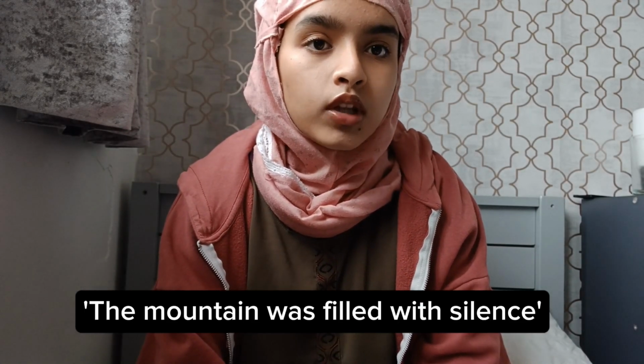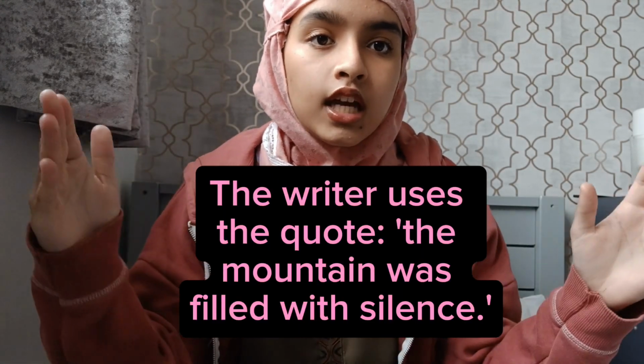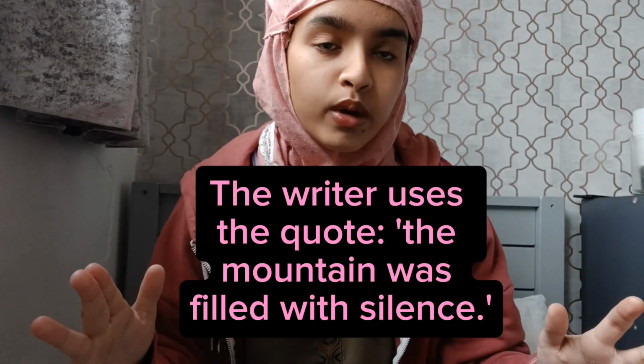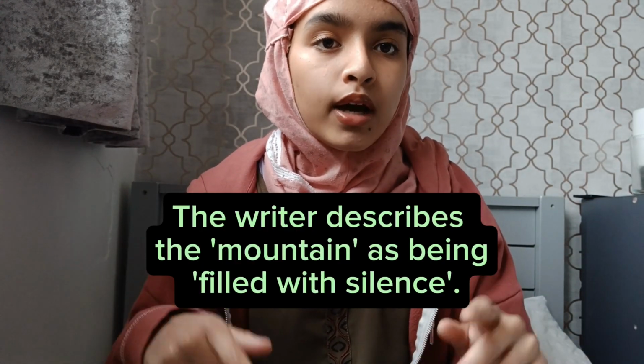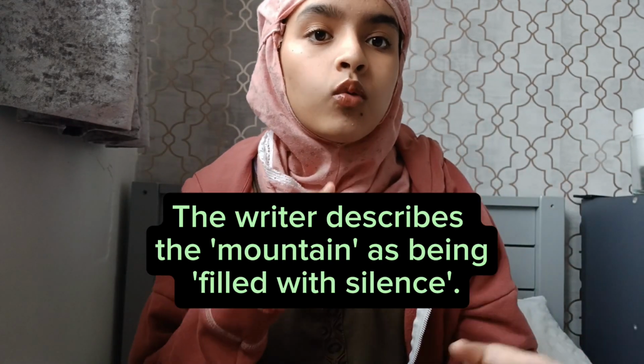So you get the quote that you analysed before and you would embed it within a sentence. Embedding is basically where you put the quote into a sentence. So for example, let's say the quote is "the mountain was filled with silence." Not embedding the quote would be saying the writer uses this quote, colon, "the mountain was filled with silence." That's not embedding the quote. Embedding the quote would be saying something like the writer describes the mountain as being "filled with silence." So you embed the quote within a sentence.